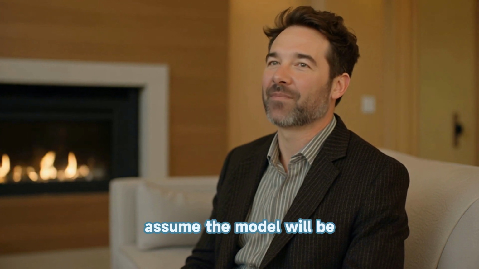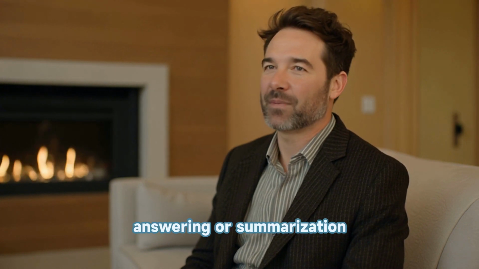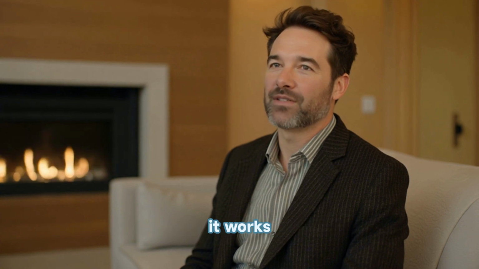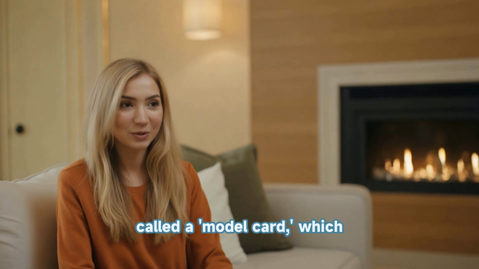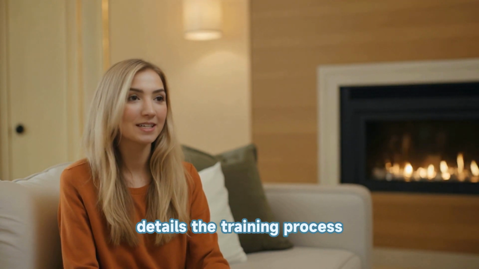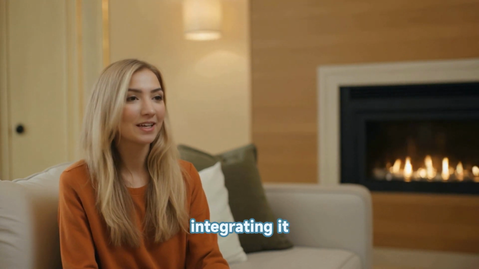Then comes stage 3, performance evaluation. You can't just assume the model will be perfect. You have to test it on things like question answering or summarization tasks to really see how well it works. And all of this gets documented in something called a model card, which details the training process and how the model performs. It helps users understand its strengths and limitations before integrating it.